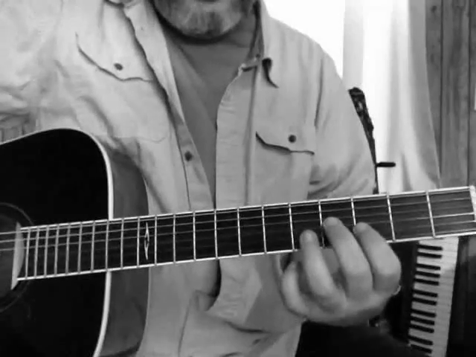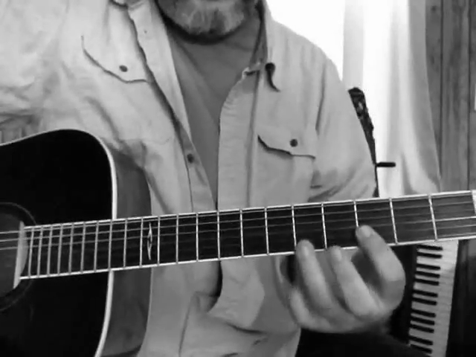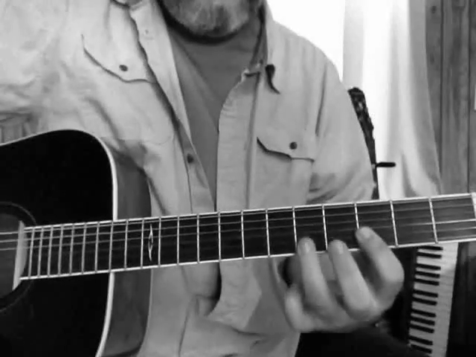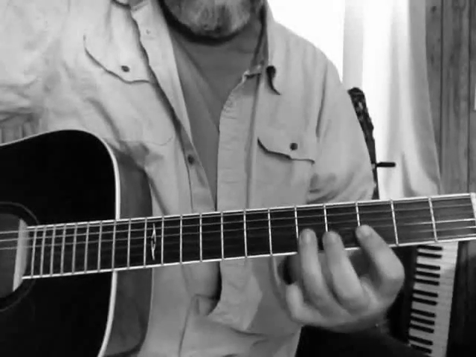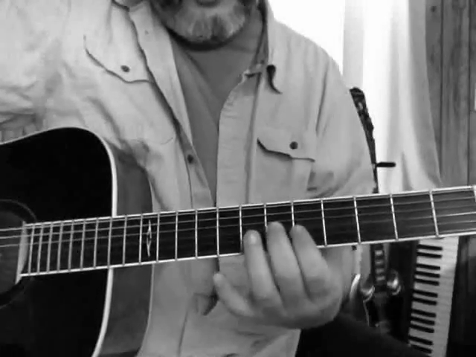Take that, slide it up 2 frets, and add our box that we know is right underneath it. Slide up 2 more frets.